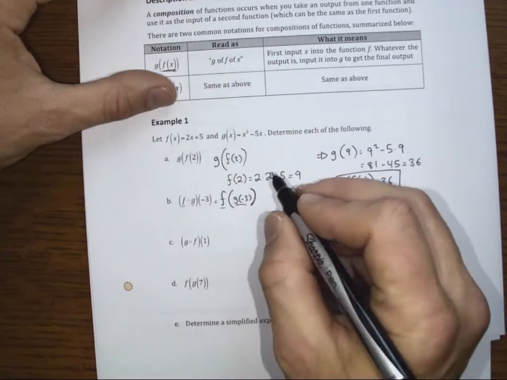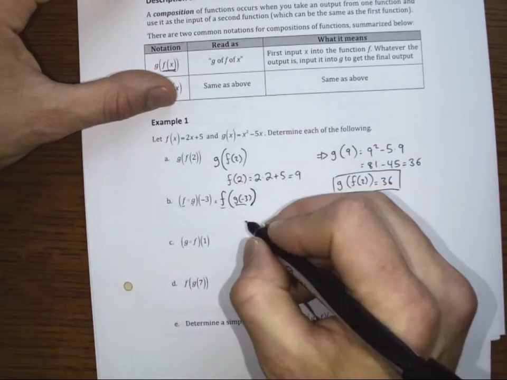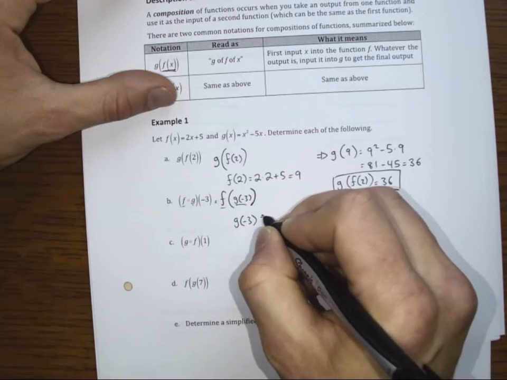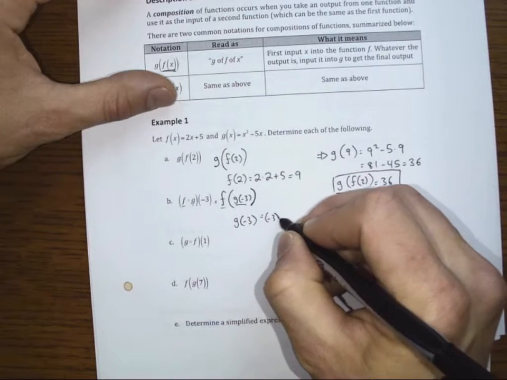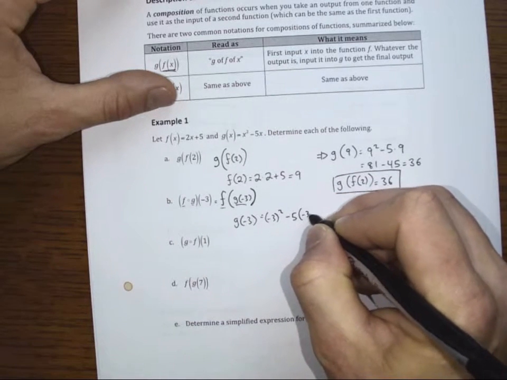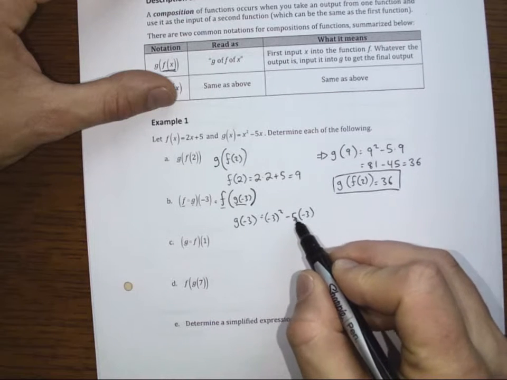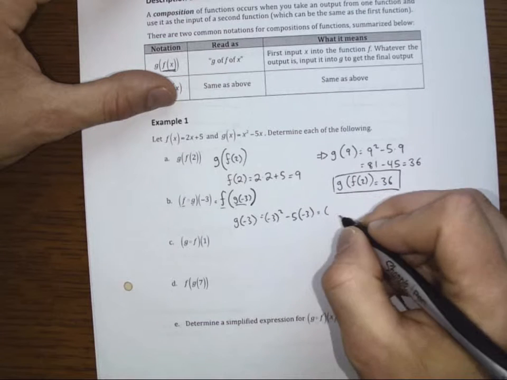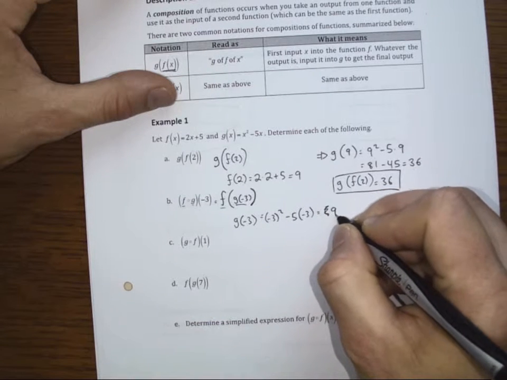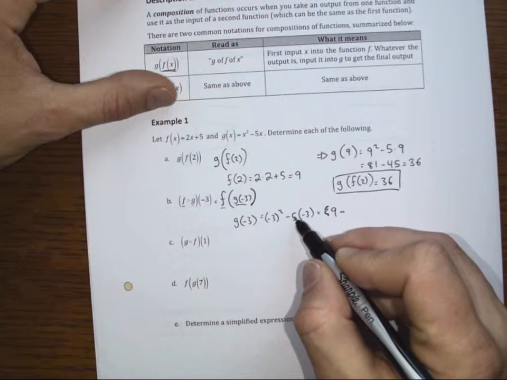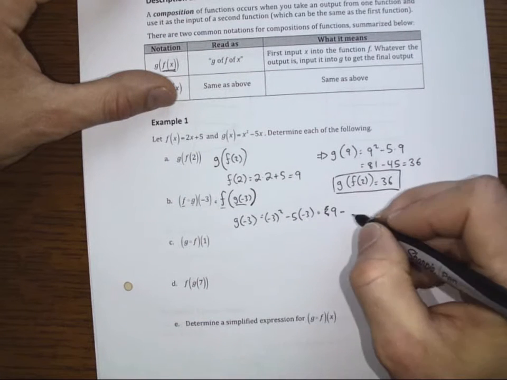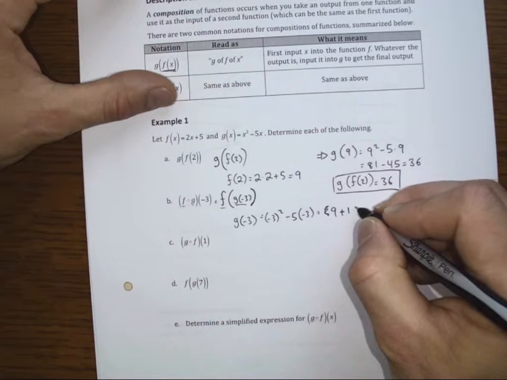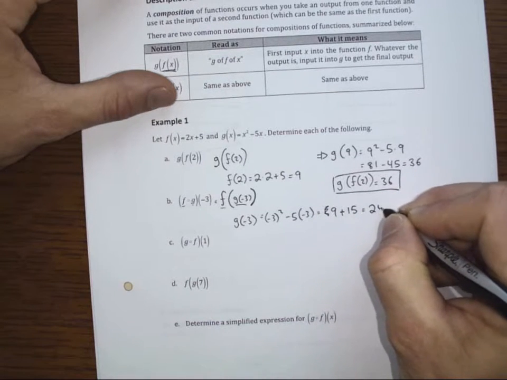Okay, and then we can proceed as we would have normally. Well, what's g of negative 3? What is that input that's going into f? Well, g of negative 3 is negative 3 squared minus 5 times negative 3. BEDMAS says we need to multiply those together first. So I'm just going to rewrite that here. It'll be negative 3 squared, which is 9. Take away 5 times negative 3, which is negative 15. So it's like take away negative 15. But a negative times a negative gives a positive 15. I get the number 24.